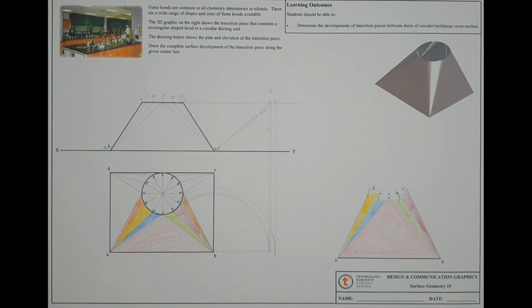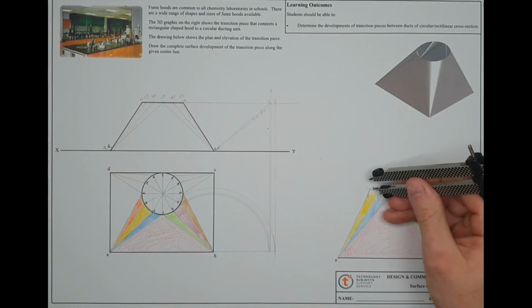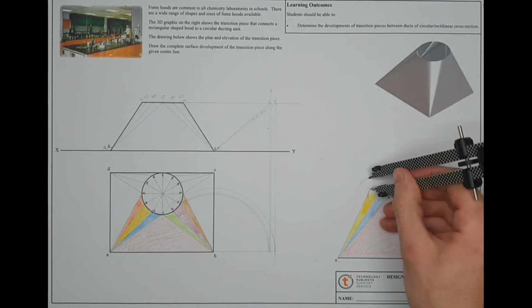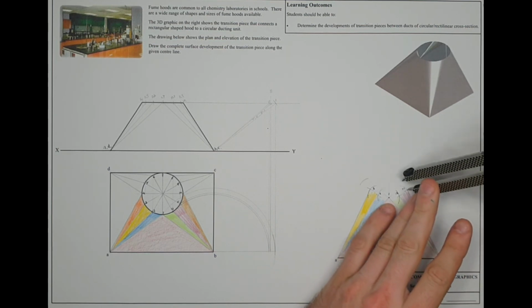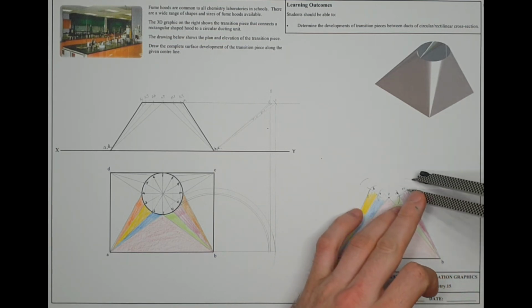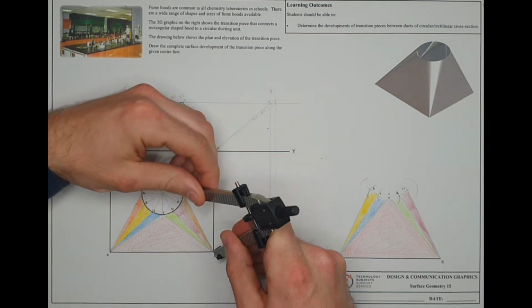I think you know what's coming. Take the distance 3, 4, from 3 searching for 4, which is the same as from 11 searching for 10. And then, where are we? True length, B10.